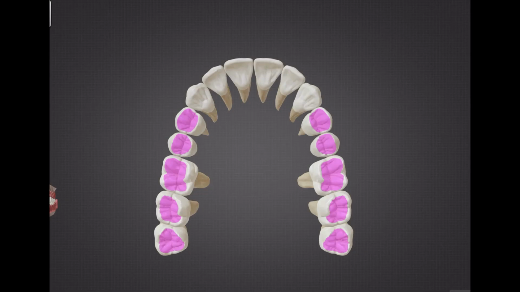Moving forward to the surfaces of your teeth. The central incisor and the lateral incisor, including the canine, are in contact with your lips. With that in mind, lips, we associate with the term labia. So this surface we call the labial surface.